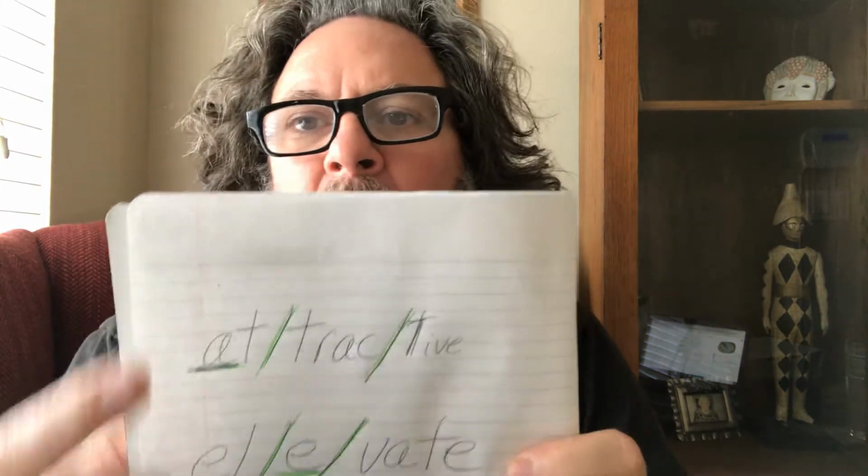So the first thing is, let me talk about the words attractive, elevate, and ventilate. So in terms of attractive, I took the time to write down the word and break it up into syllables. Attractive, 3 syllables. Now, notice that it starts with an A, but it's pronounced with the schwa sound. On all 3 of these words, I've underlined the schwa sound. In this case, the A in this first word, attractive, makes that sound.